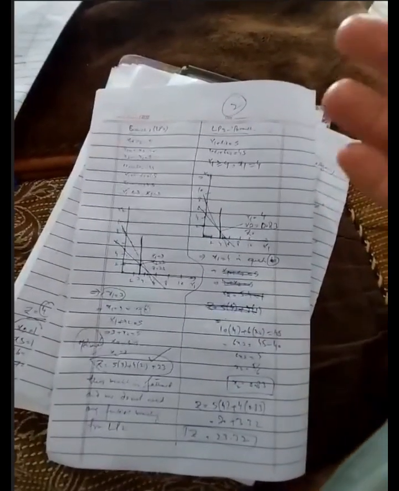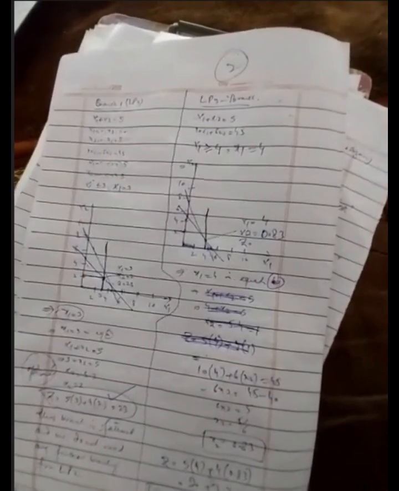Because this is an iterative process. Branch and bound is also an iterative process, just like simplex. You need to repeat the procedure again and again to find the optimal solution. But you need to know the fathoming of it, the branching of it, adding another constraint to it, and which variable to pick among the two if both of them are in fraction form.